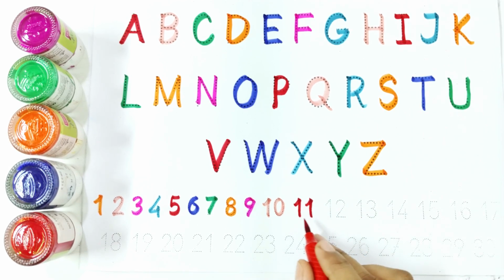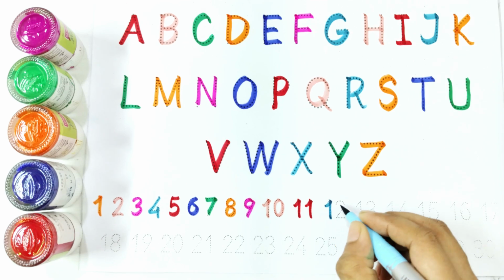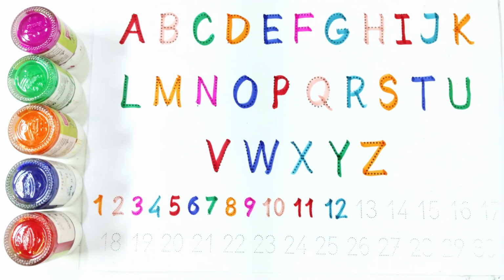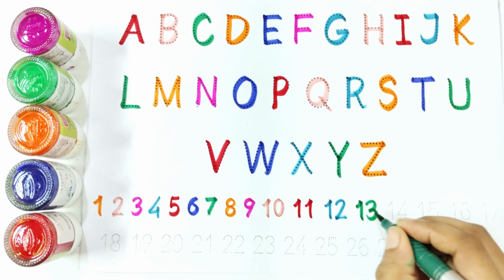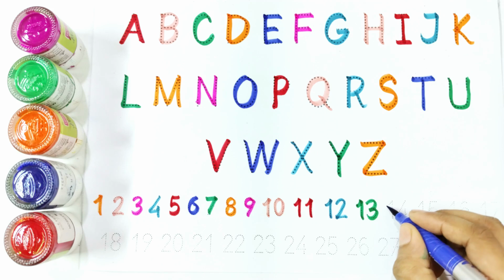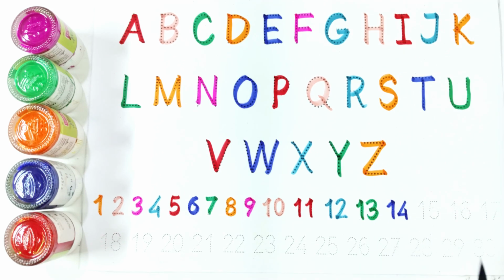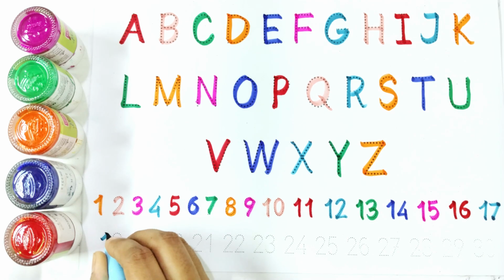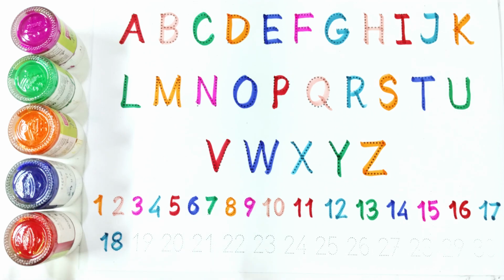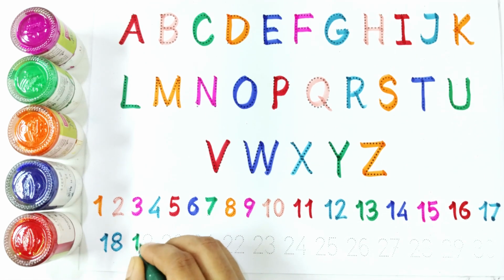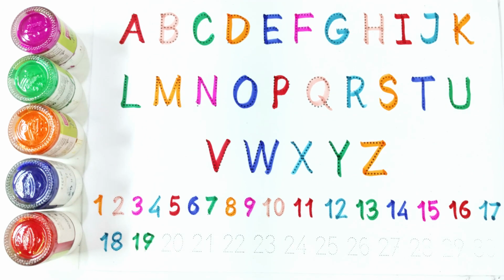1 and 1, 11. 1 and 2, 12. 1 and 3, 13. 1 and 4, 14. 1 and 5, 15. 1 and 6, 16. 1 and 7, 17. 1 and 8, 18. 1 and 9, 19.